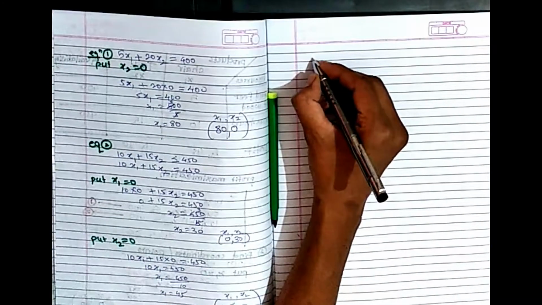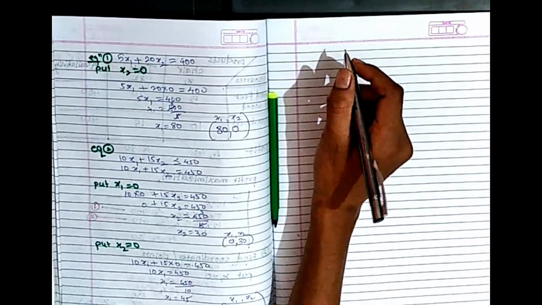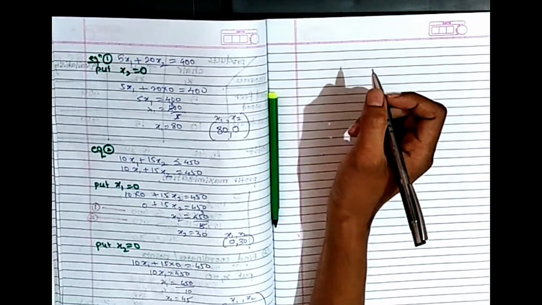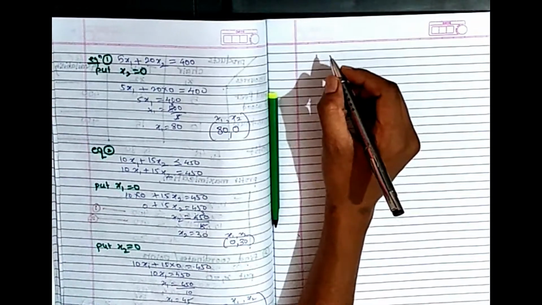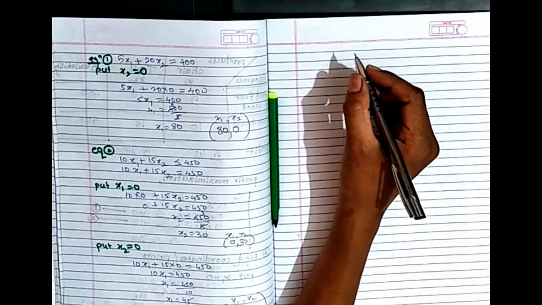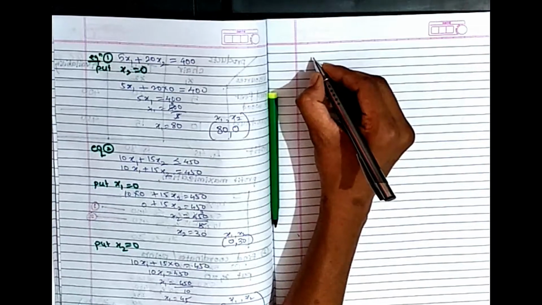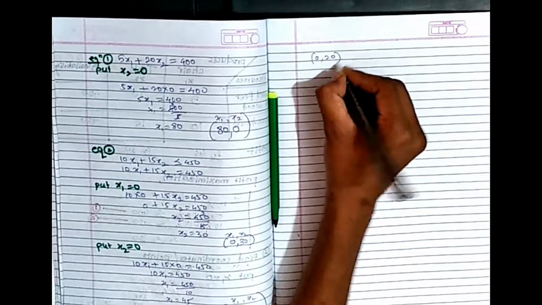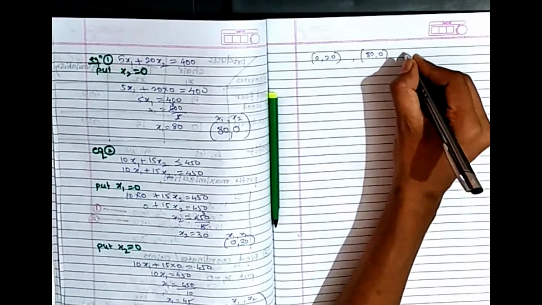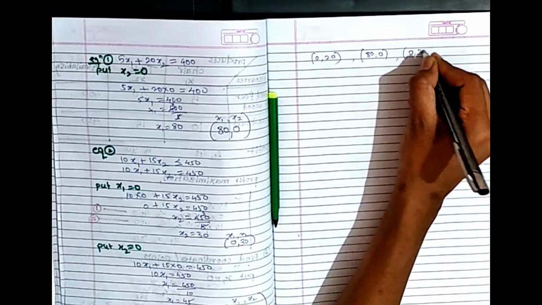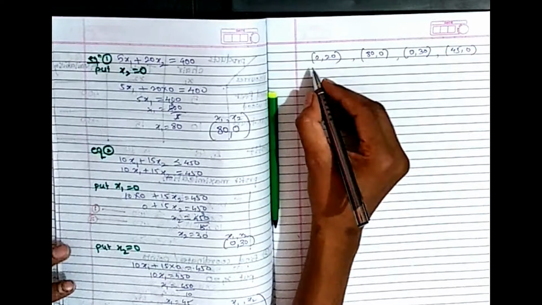So 4 coordinates that we have got from the 2 equations, that means each equation gives 2 points. We are getting the 4 points as 0 comma 20, 80 comma 0, 0 comma 30 and 45 comma 0. We'll label these points.